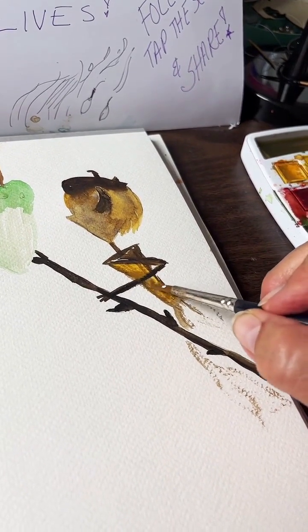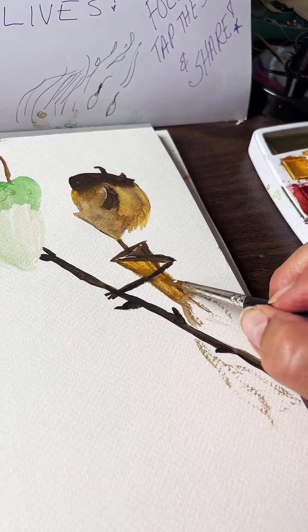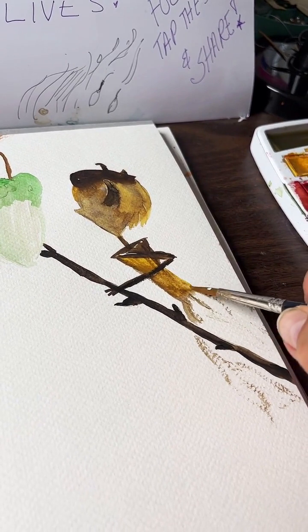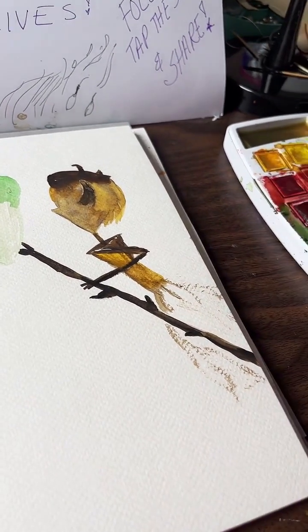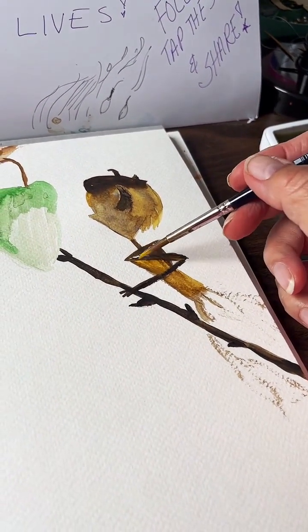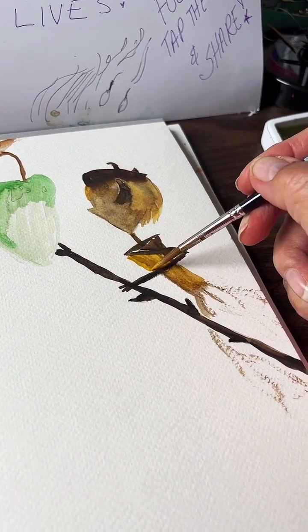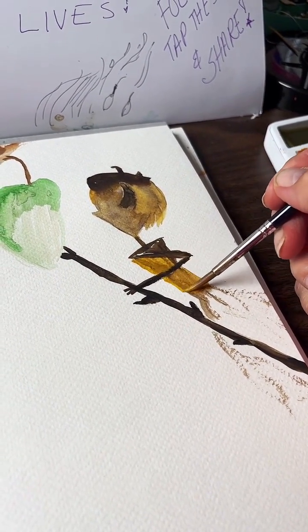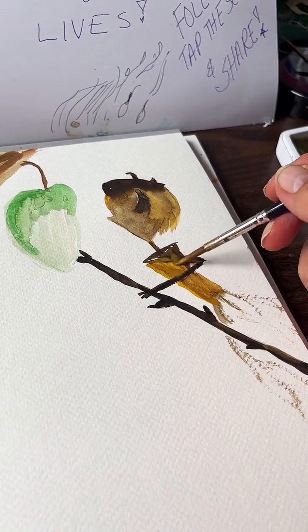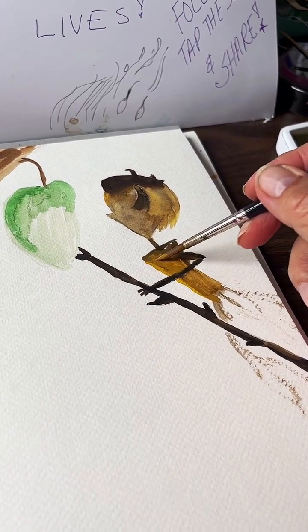Butterscotch dress. And she has short sleeves.